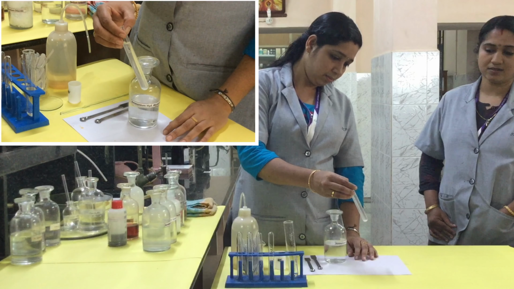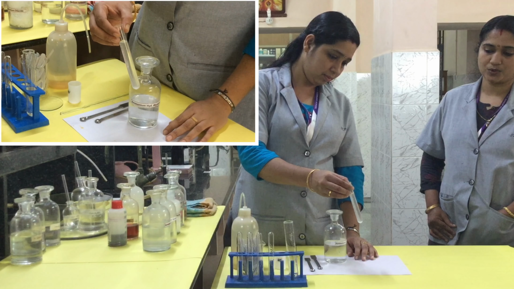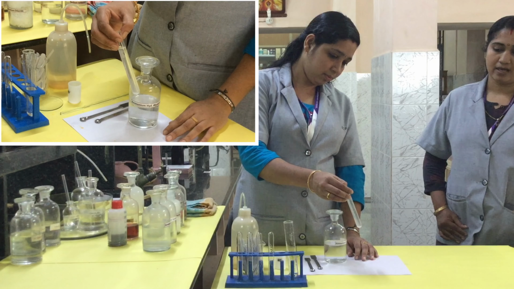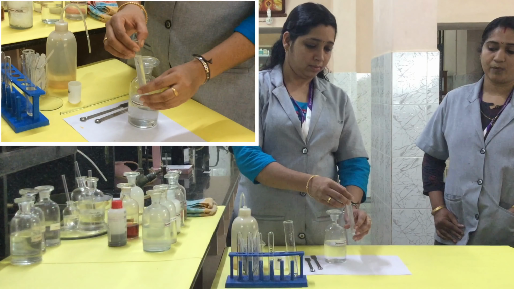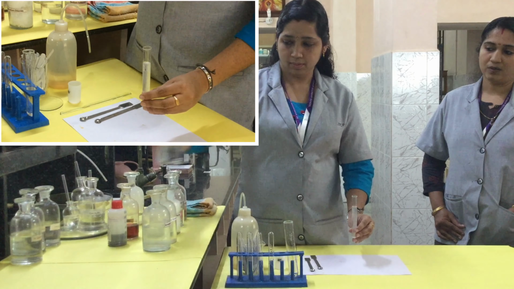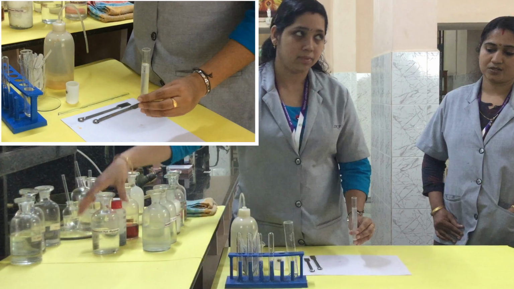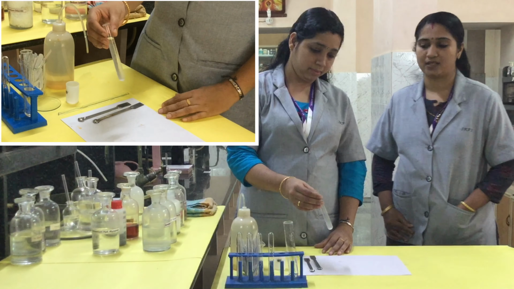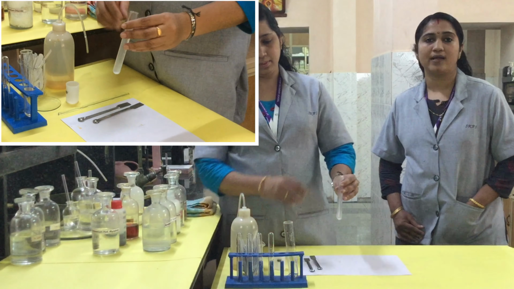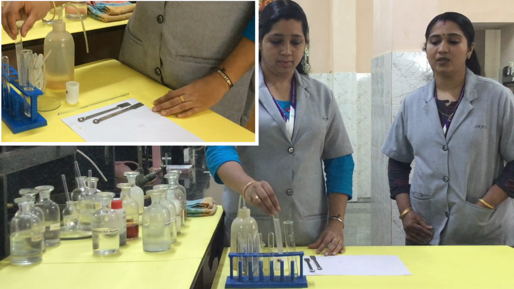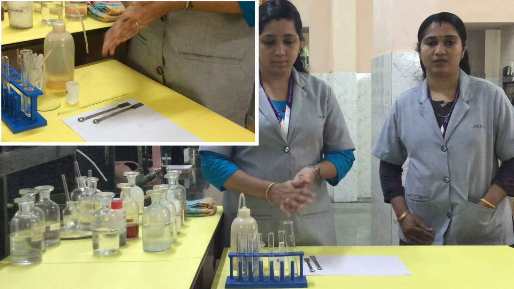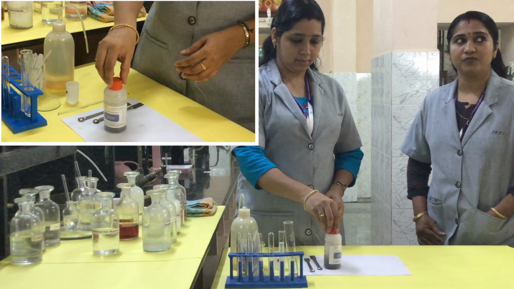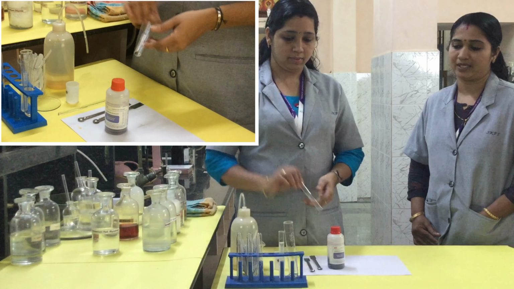To the salt solution we added solid ammonium chloride, ammonium hydroxide and ammonium hydrogen phosphate. Now observe the white residue that is formed, which indicates the presence of group 6. Now we want to check whether this group 6 contains magnesium. For that, we have to do the confirmatory tests for magnesium.